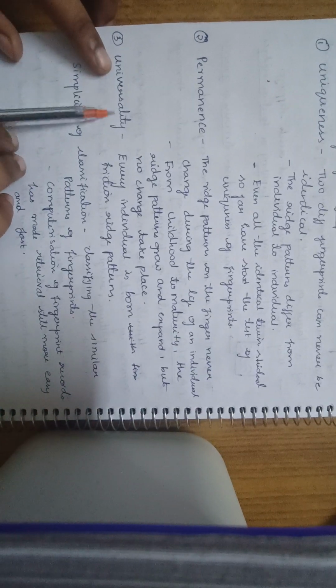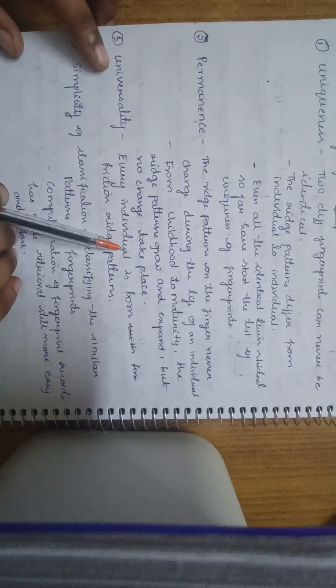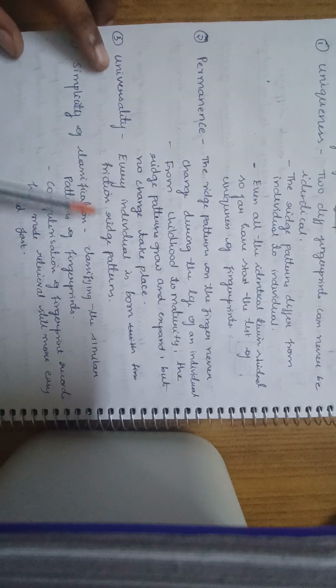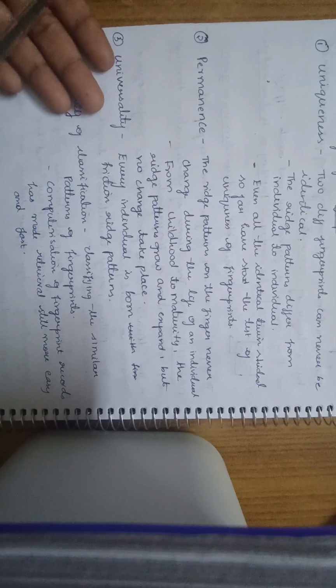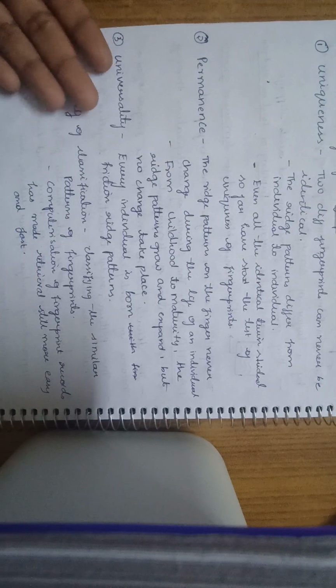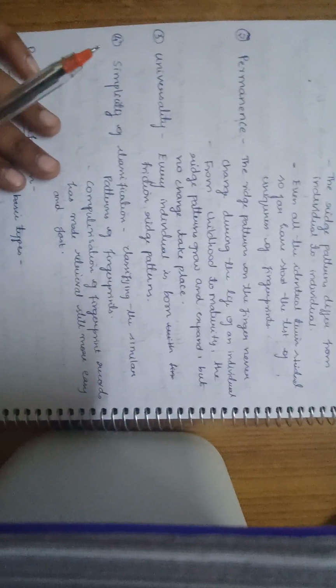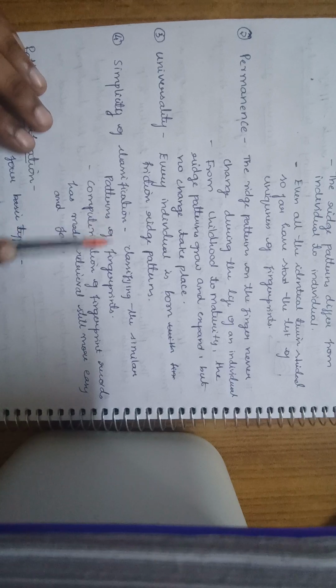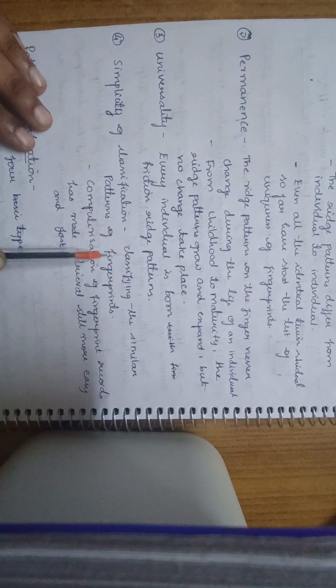Then universality. Every individual is born with friction ridge patterns. It means if you have hands, if you have fingers, then of course the ridge patterns will be formed. Then simplicity of classification: classifying the similar patterns of fingerprints.